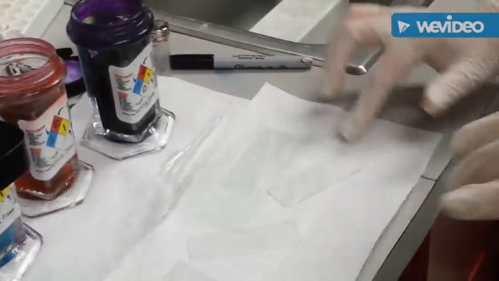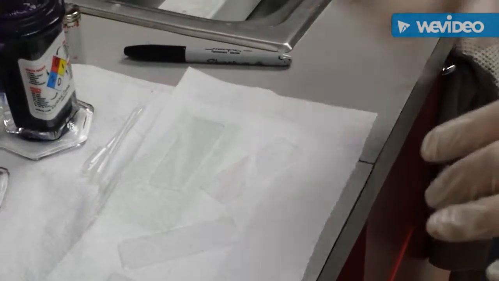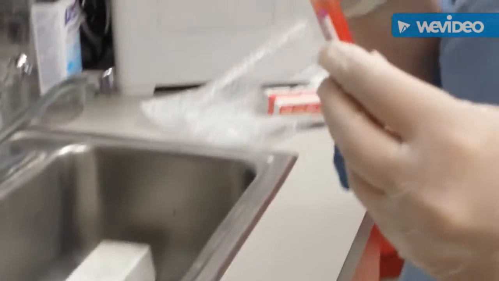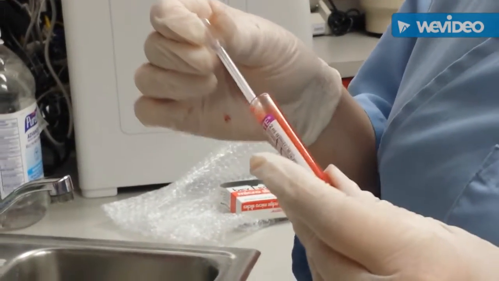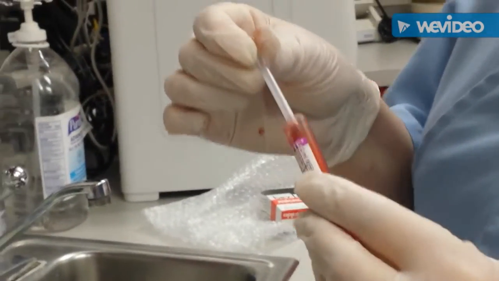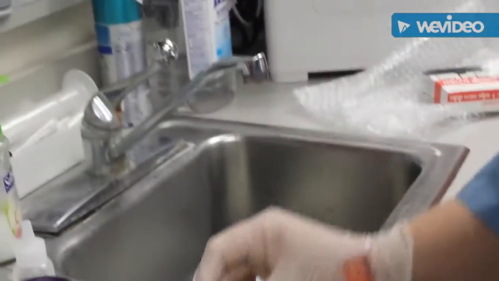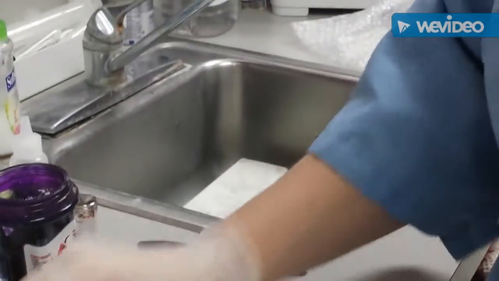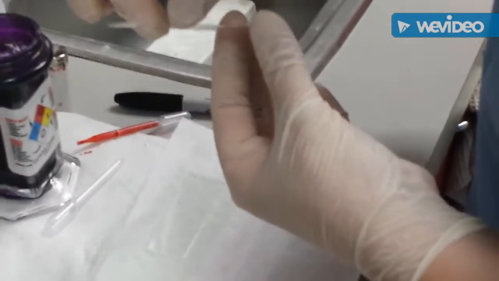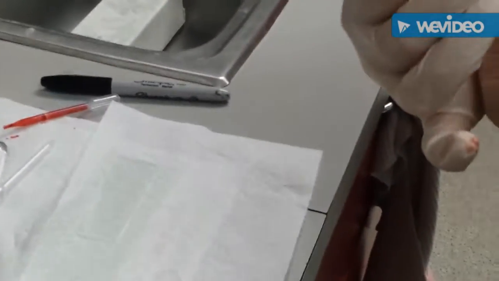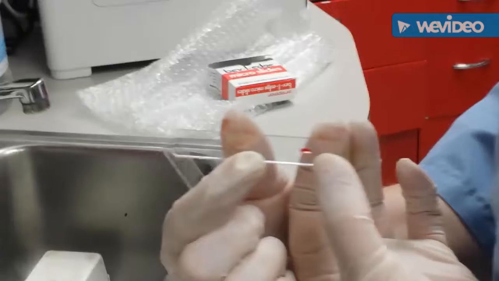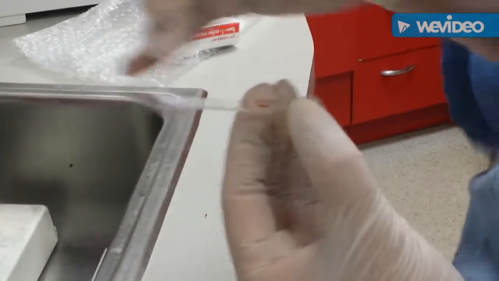Our slides do not have frosted edges, so we will use a marker to write their information at the very bottom. So we're going to use a pipette and just draw up a tiny drop of blood, and we're going to go ahead and just place this on our slide. Okay, so we're going to go ahead and pick this up and place it into our hand. Make sure we have a sufficient grip, but are still able to do everything we need.